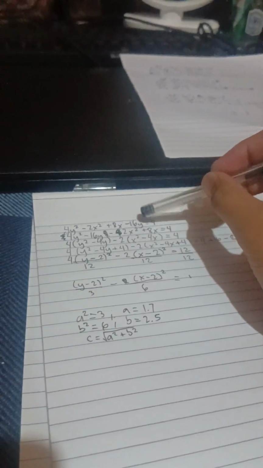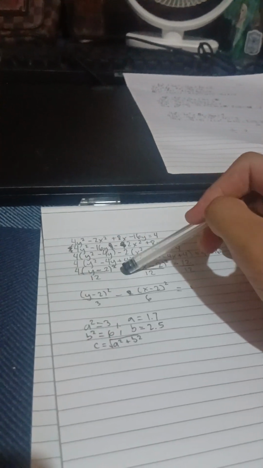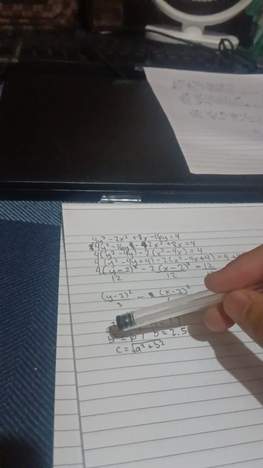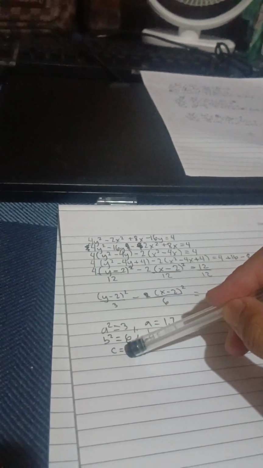And in the c, it's also the reciprocal, where in ellipse, c is equal to the square root of a squared minus b squared, while here in a hyperbola, c is equal to the square root of a squared plus b squared. So c is equal to the square root of 3 plus 6. So c is equal to the square root of 9, which is 3.